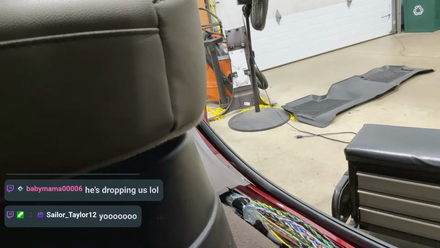I gotta go back to the computer. You guys can stay right there. I'll take chat with me, so you can still talk to me and I can talk to you, but I don't have to move the camera. Let me log into the computer real quick. All right, I need to print this out. All the wires are there.